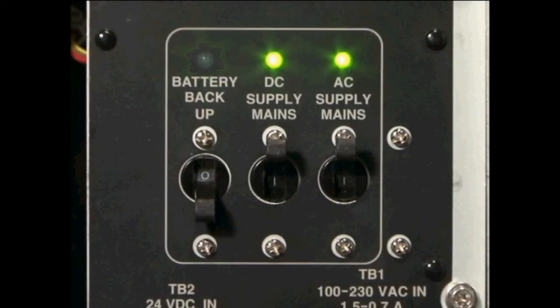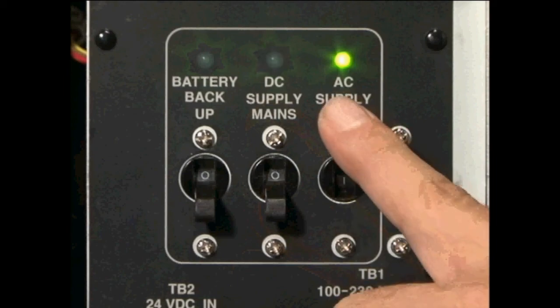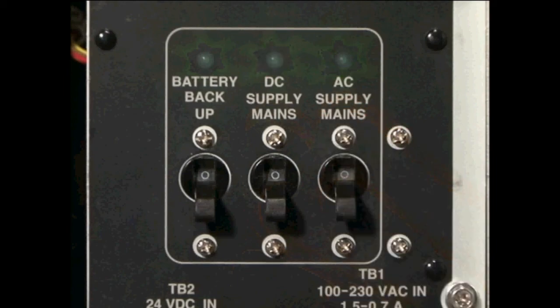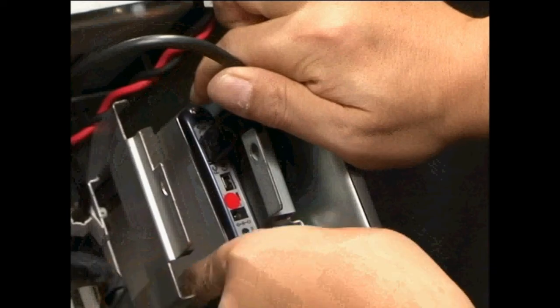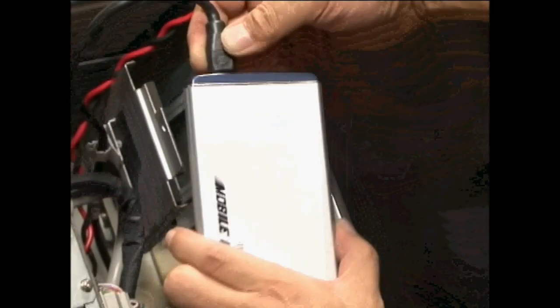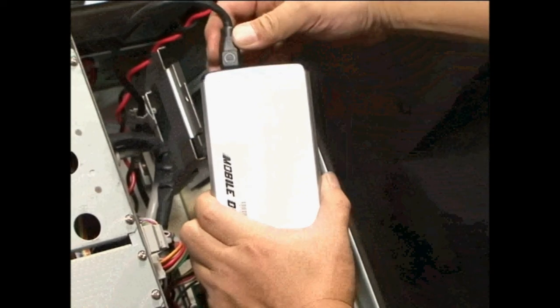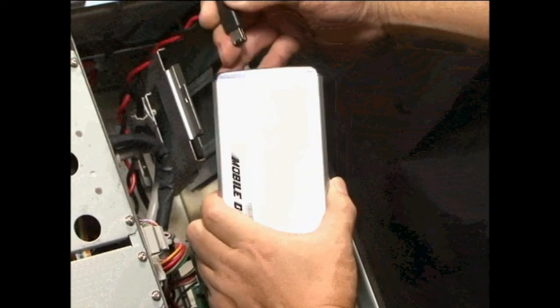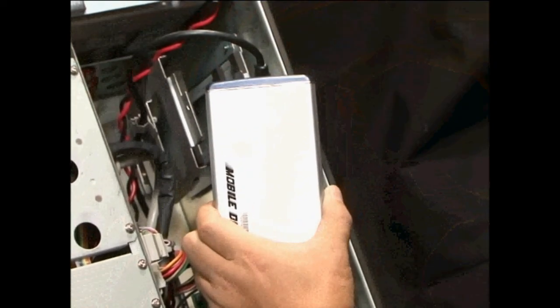Turn off the power supply switches in the order of battery, DC, and AC. Remove the latch of the HDD holder. Take out the HDD. Detach the cable connected to the HDD.